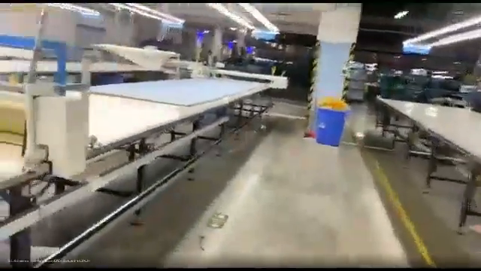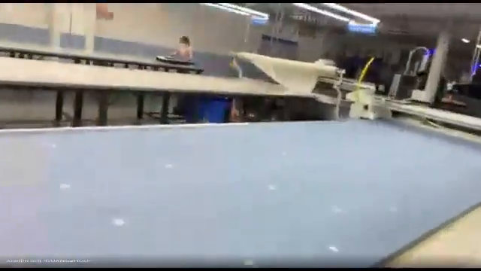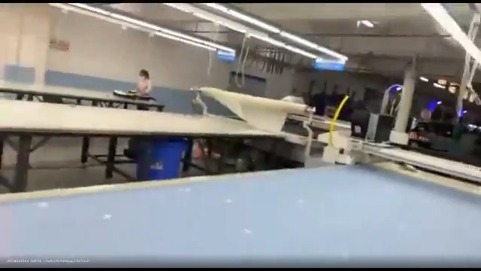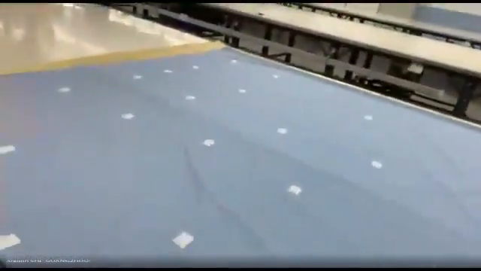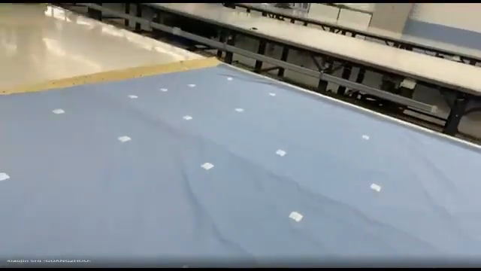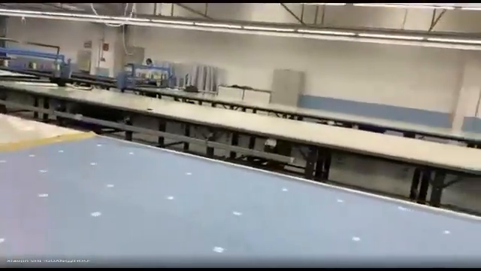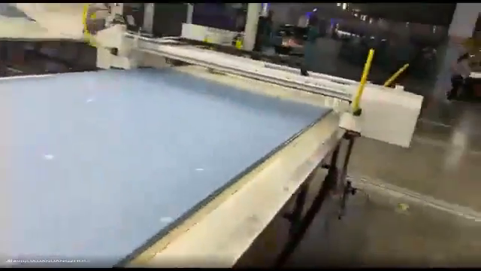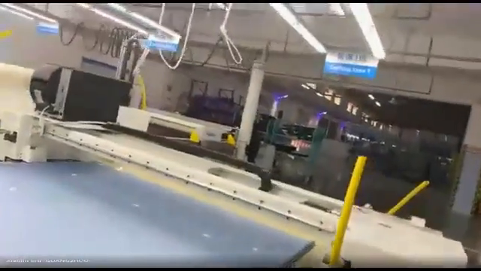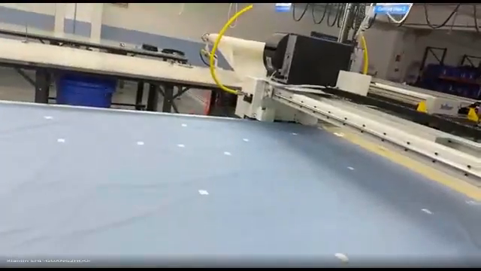Here is one example I can show you. You can see some markings here. These markings are the locations of the defects we inspected from the inspection machine, and they are all linked by this marking machine in the cutting area, so they have the location of the defects.